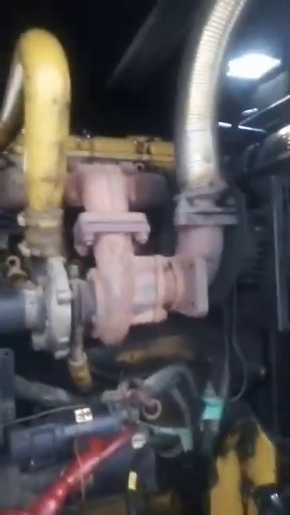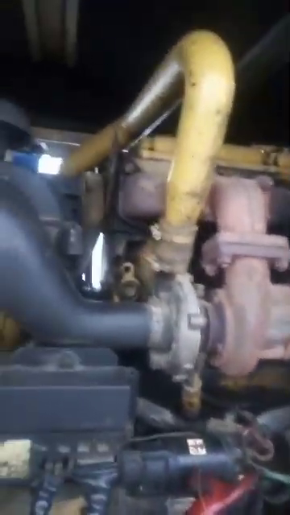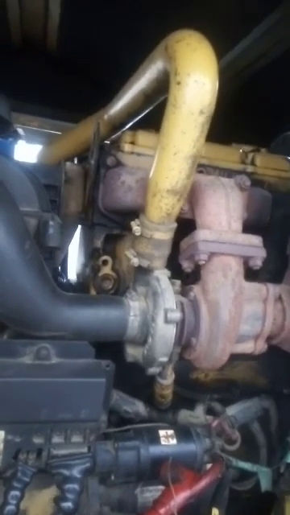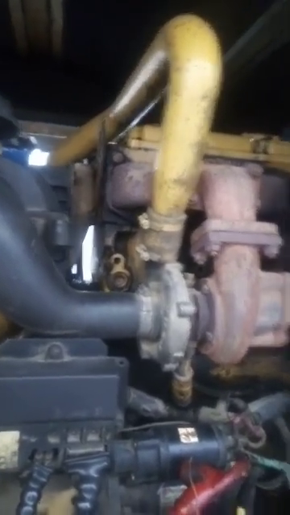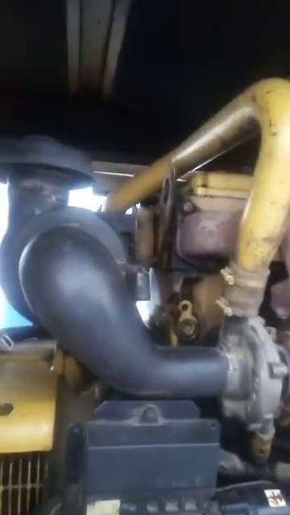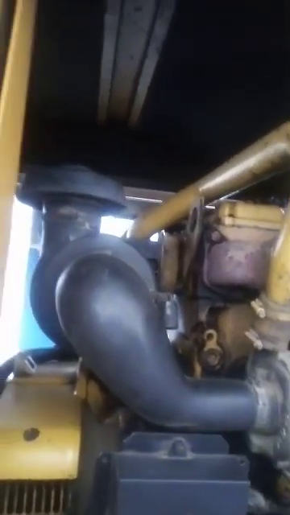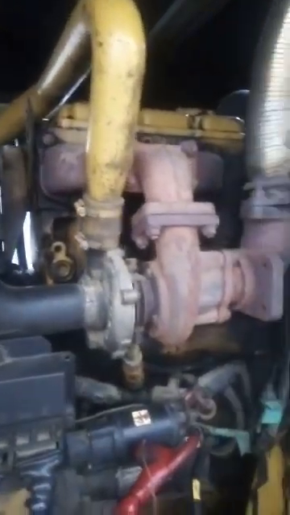From here you can actually see the turbocharger. The almighty turbocharger is here. What does it do? It increases the mass airflow to the engine. So the air comes in, and clean air is needed though. It comes into the turbocharger, and it's compressed and sent into the combustion chamber, as you can see. So how does it operate?